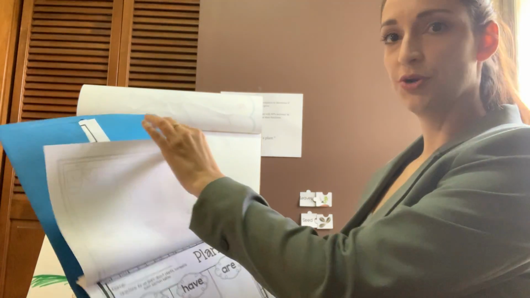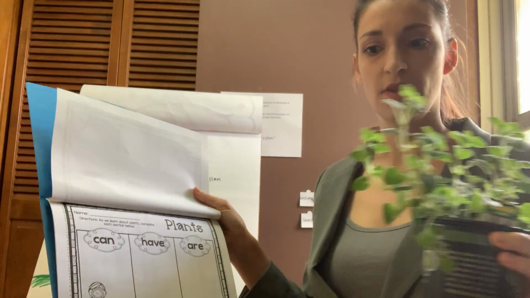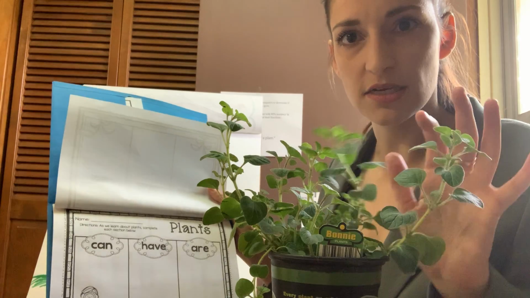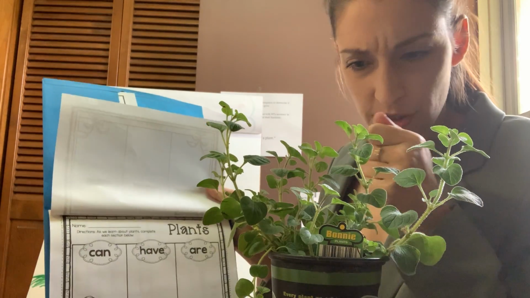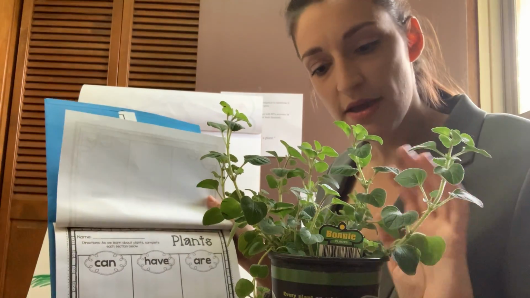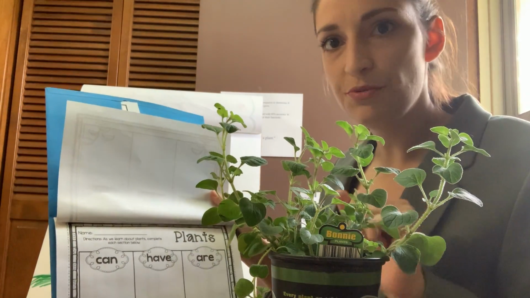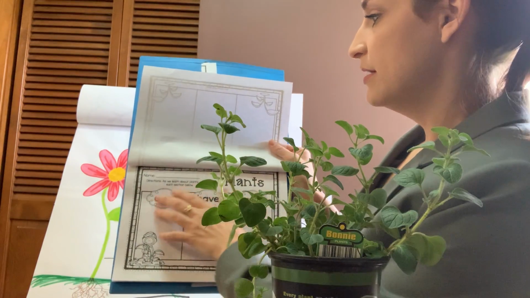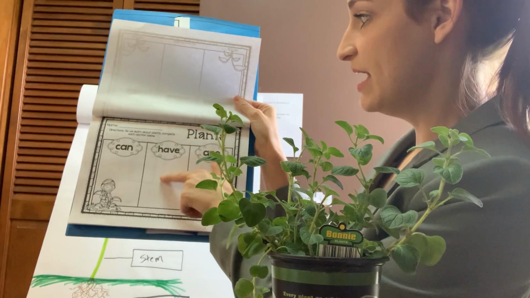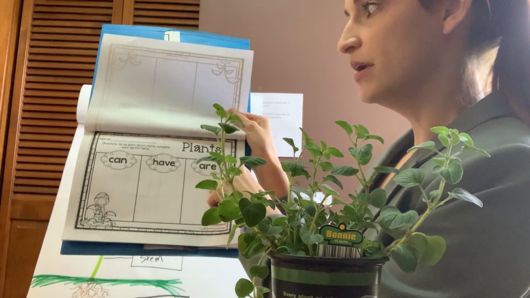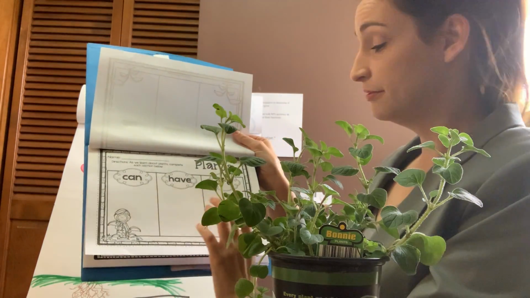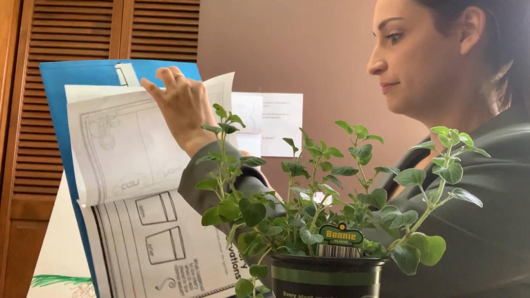and then look at your plants. And I'll walk around and do this with y'all. We're gonna study these plants like some real scientists. We'll look real close and we'll touch and smell and we'll just see what we can see. And we'll write down on our next page, it says plants can, plants have, and plants are. Write some things that plants can do. Write some things that plants have. And write some things that plants are.